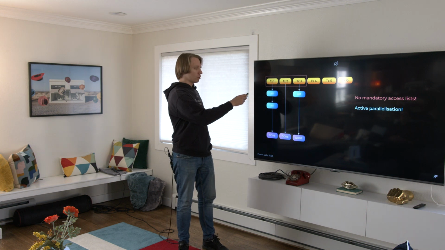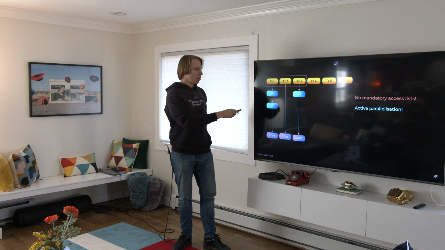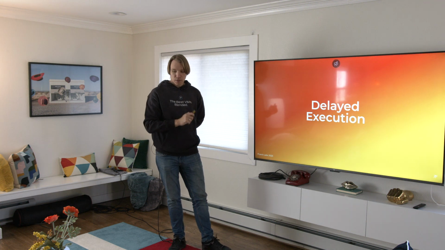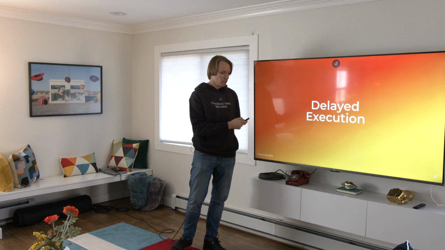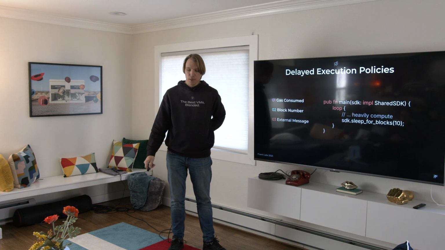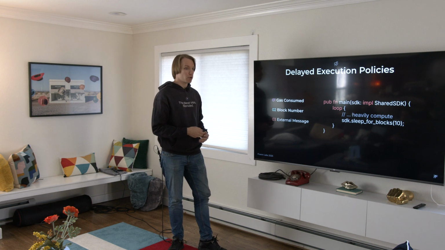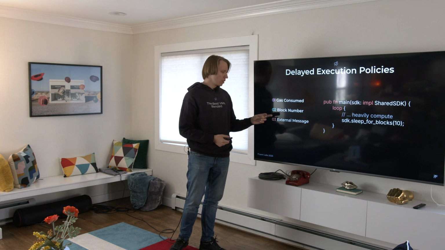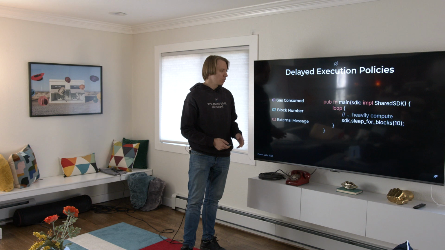It's required just to reschedule, to upgrade the execution pool, and to align all transactions with the same size. Then, delayed execution. So the yielding I mentioned before is implemented using delayed execution. Delayed execution can be configured according to 3 different policies: according to your gas policies, according to the block number, and external messaging. So gas policy is quite obvious. You can just use gas.